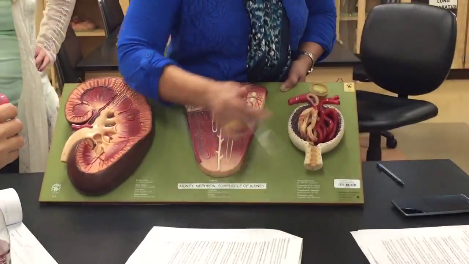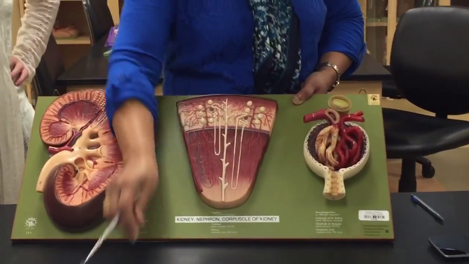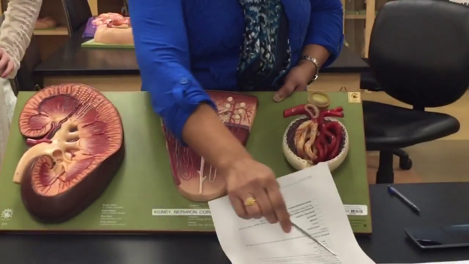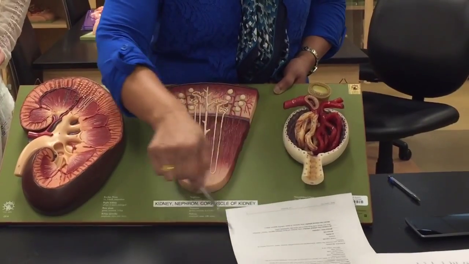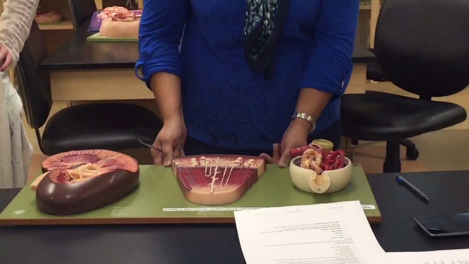Okay, that's good enough for today. Go through these, and next time we'll start from here on Monday and go through the blood supply as well as the reproductive system.